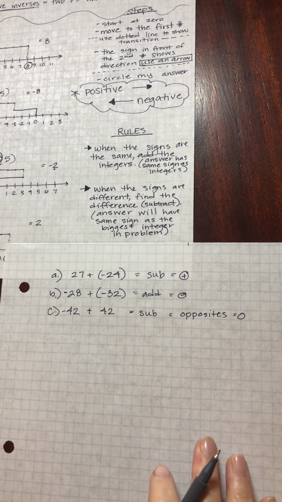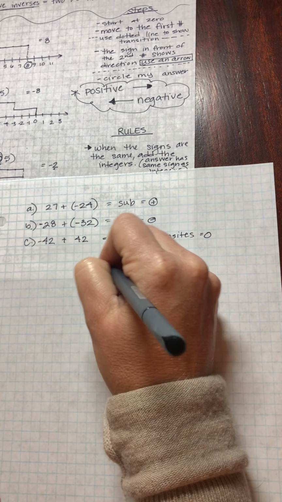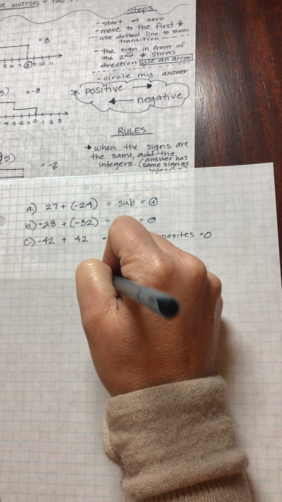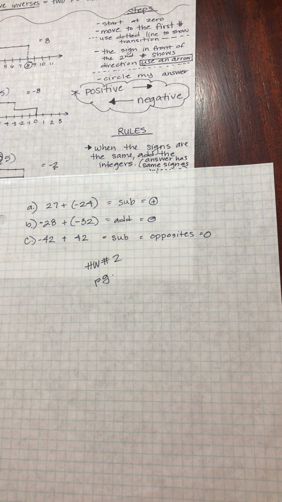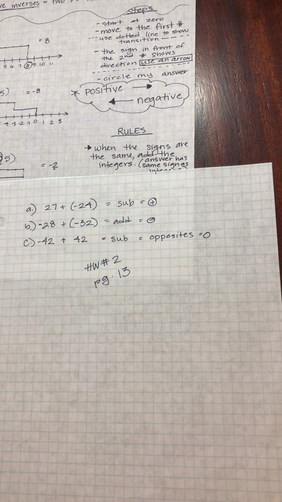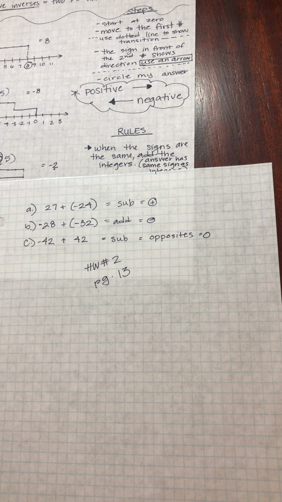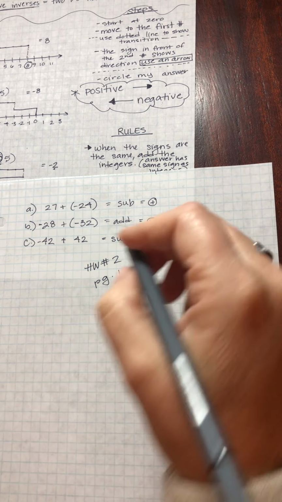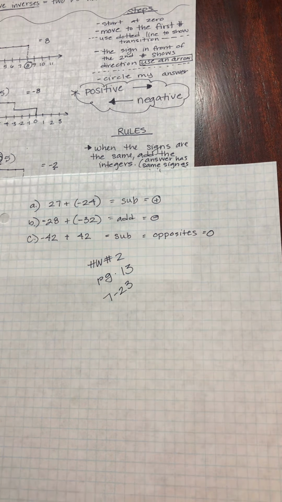All right, you guys, for homework, I think you're ready. This is going to be homework number 2, and we are on page 13. We're going to be looking at problems 7 through 23.